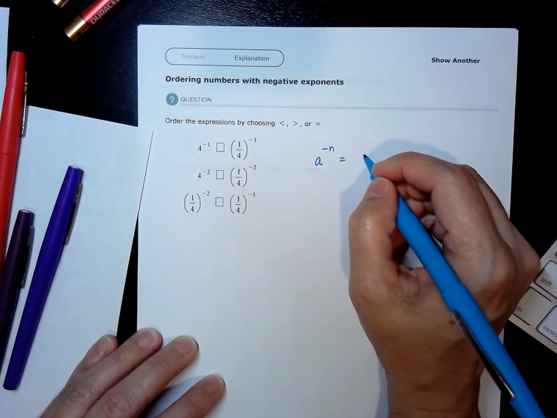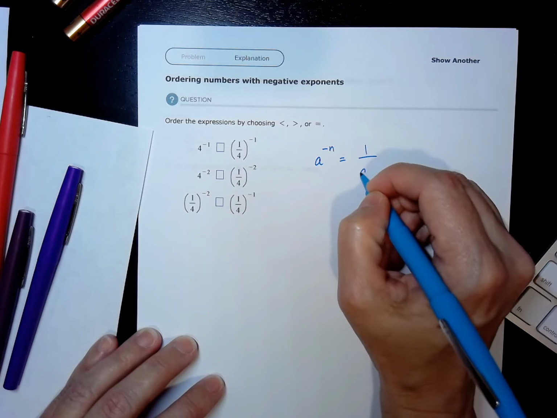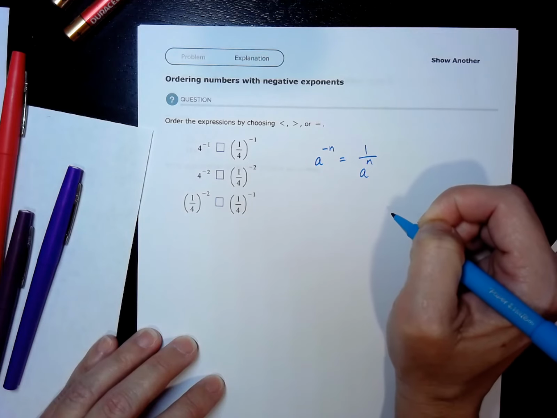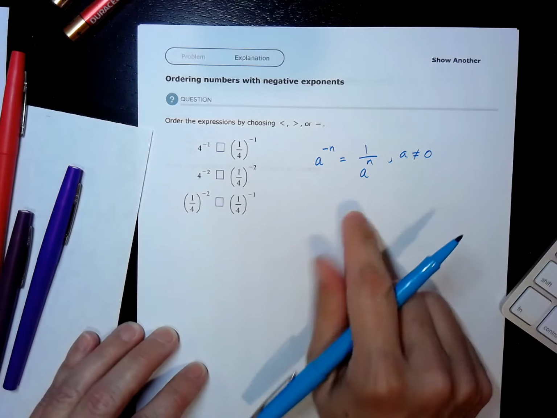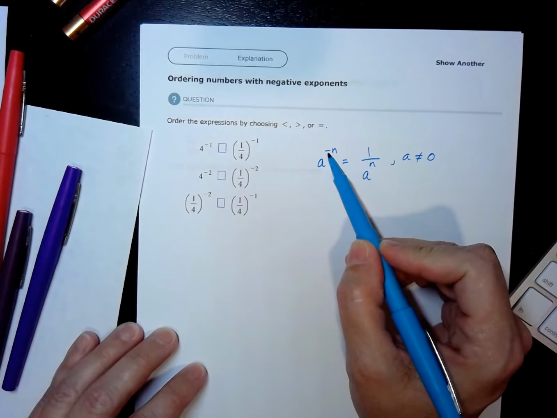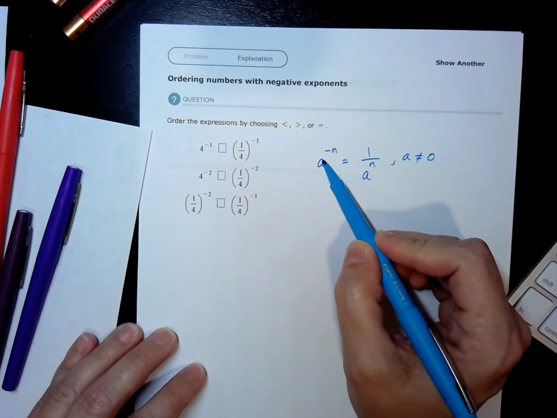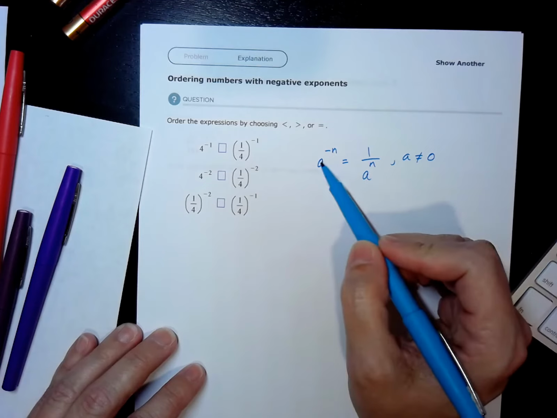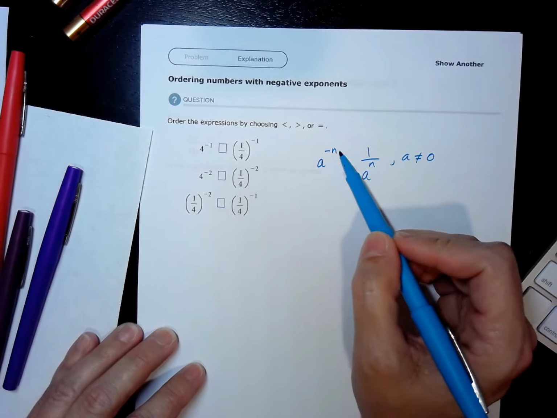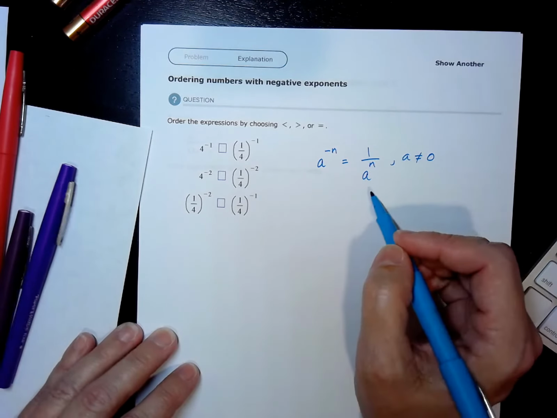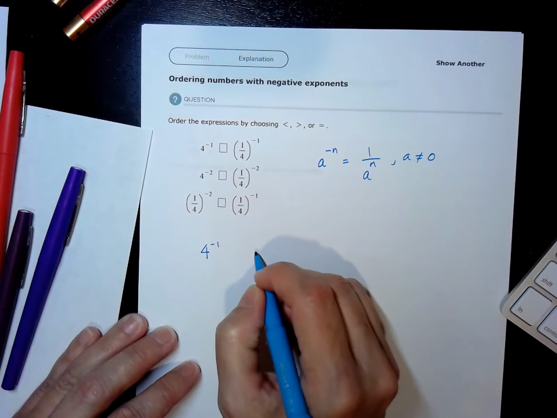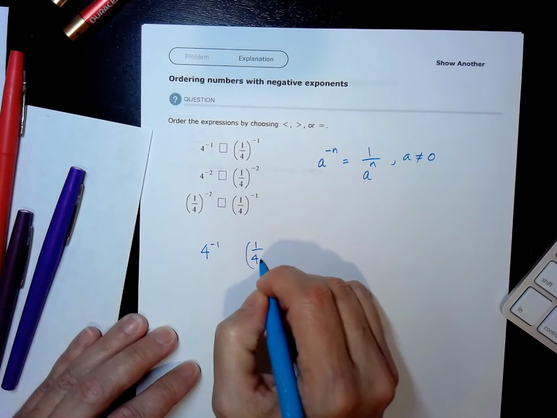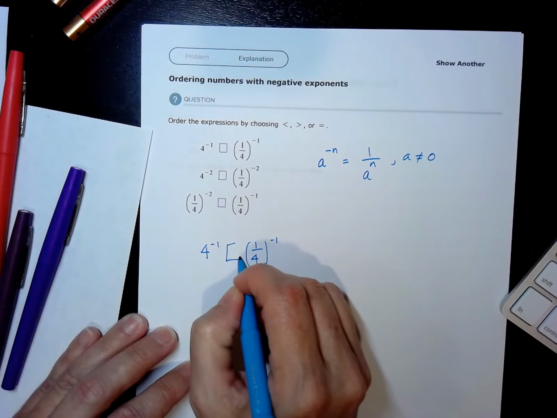n, then we rewrite that as 1 over a to the positive n, as long as a is not equal to 0. So what this negative power does, if you think of it as relocating, it relocates the base with the power. So looking at these, my first problem is 4 to the negative 1, and I want to compare it to 1/4 to the negative 1. Those are my two comparisons.